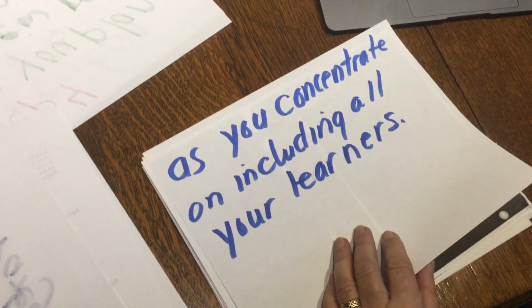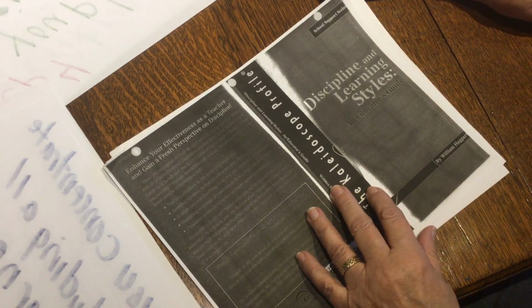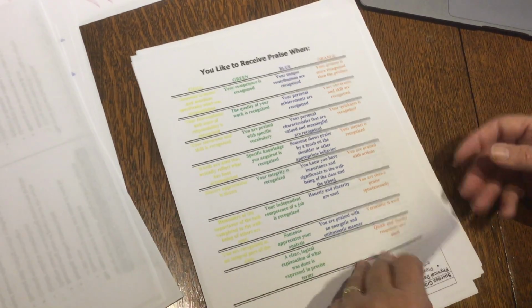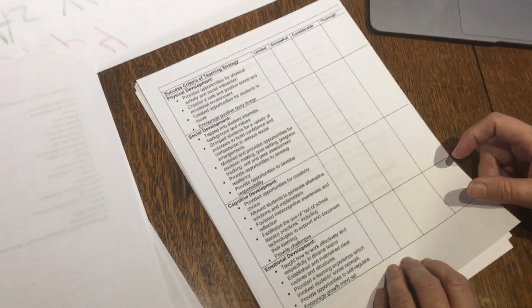And you want to make sure you concentrate on including all your learners. When we were looking at ideas for accessing and engaging our learners, we talked about many things in class. We talked about learning styles, visual, tactual, kinesthetic, and auditory. We talked about true color personalities, how to deal with different personalities to engage them. We even made a list of other diversities we can talk about: sexual orientation, the learning environment, languages, accent, culture. And then we also talked about child development: physical, social, cognitive, and emotional.